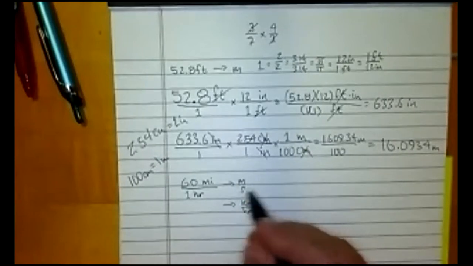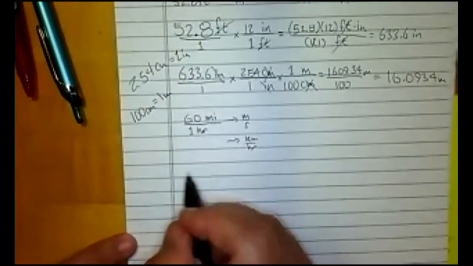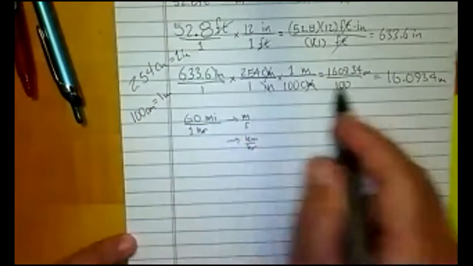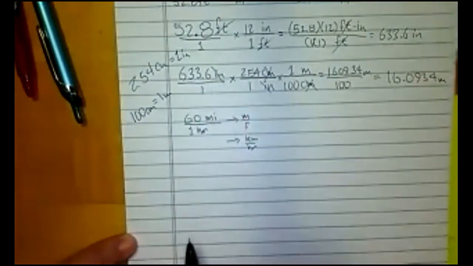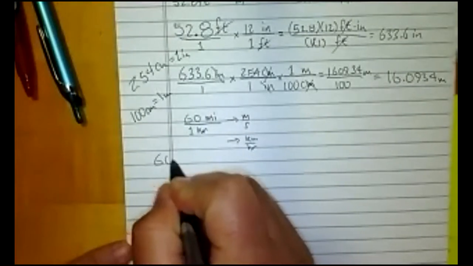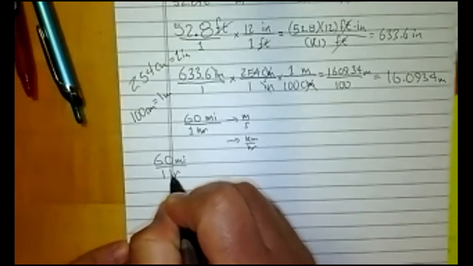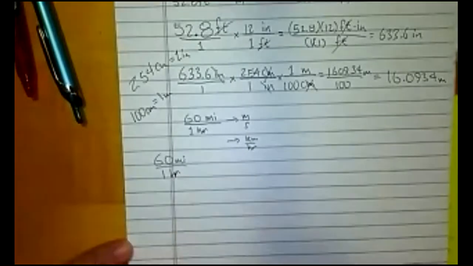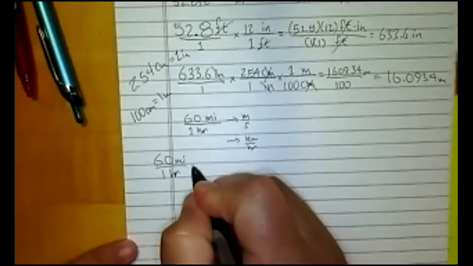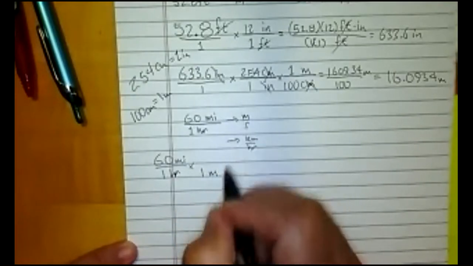The meters per second is one that we use in physics. But it's kind of nice because I can show you a lot of neat things that come from unit conversion. And I'm going to do it all in one step like I did here instead of step by step. So what I'll start off with is 60 miles over 1 hour, like that.